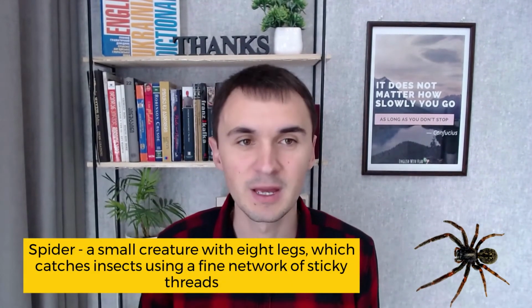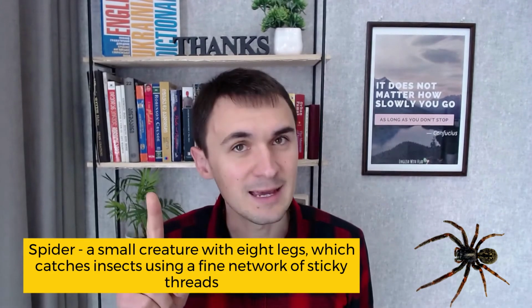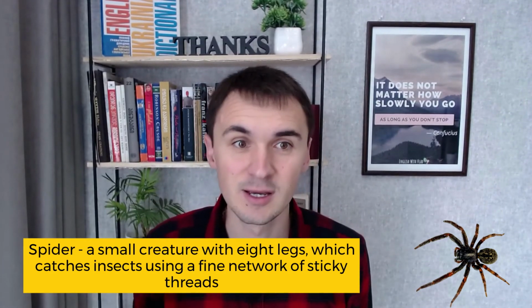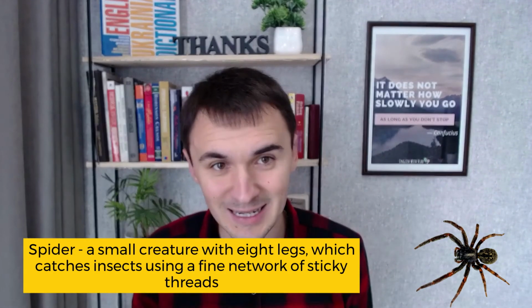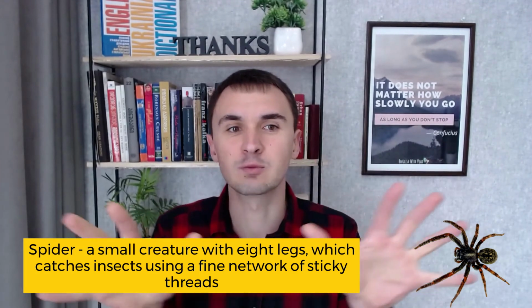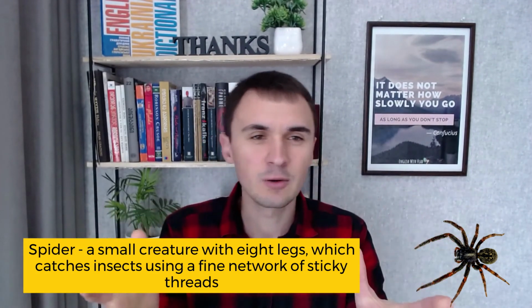And of course, the last on our list is a really common insect that sometimes lives in houses as well. It's a spider. A small creature with 8, very important, 8 legs, which catches insects using a fine network of sticky threads. Now, someone may argue and won't include spider into the insects topic, but it's a very different insect, spider.